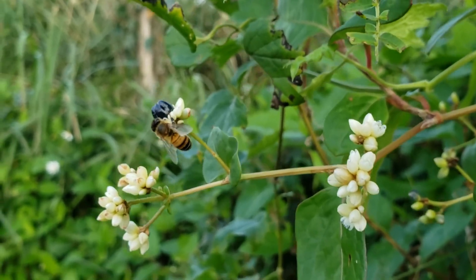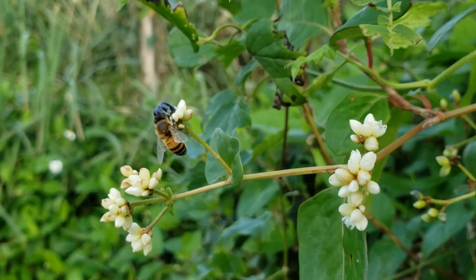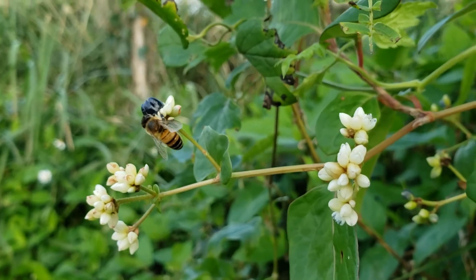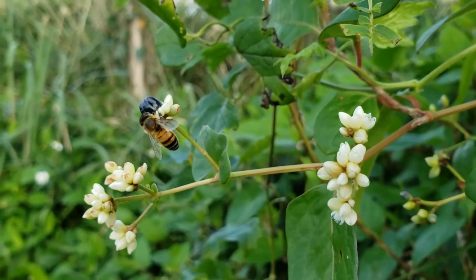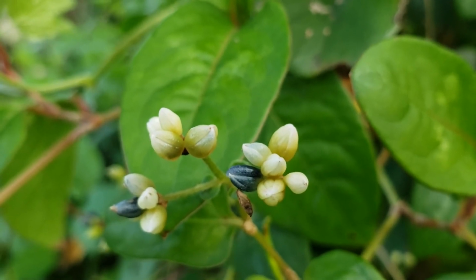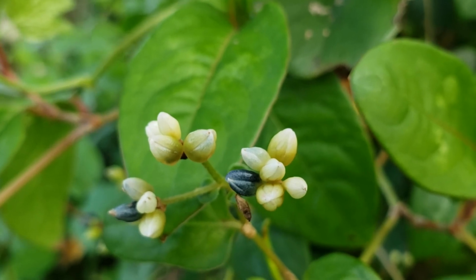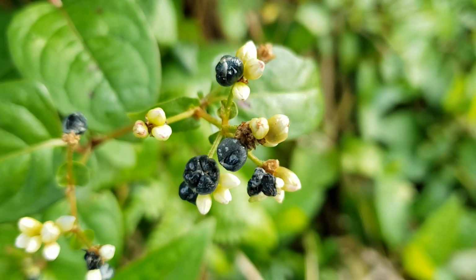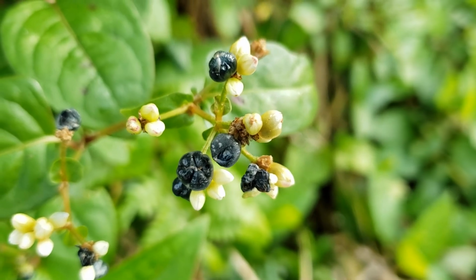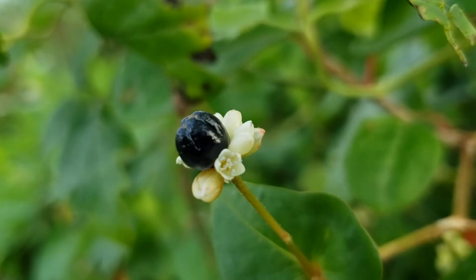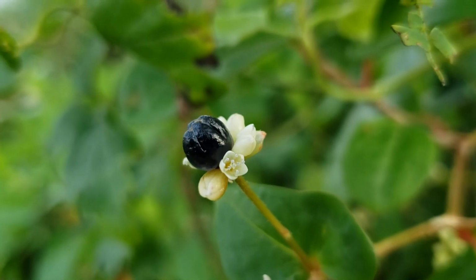You can see here in Polygonum that the perianths are initially white, and in the older flowers they start to become bluish-blackish, and then at the end of the flowering process, when the fruit is almost ready, the perianths turn black.